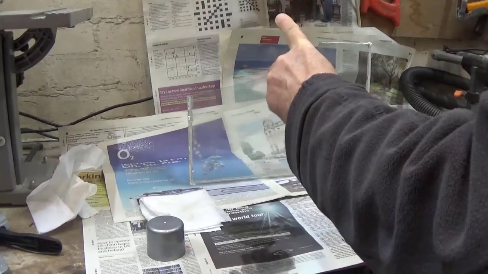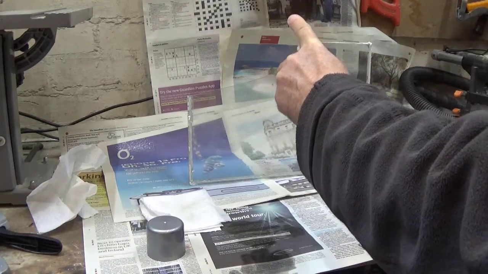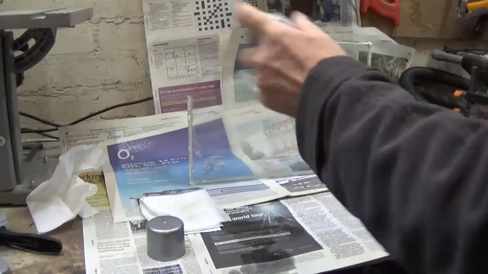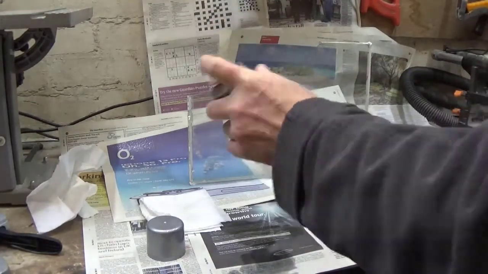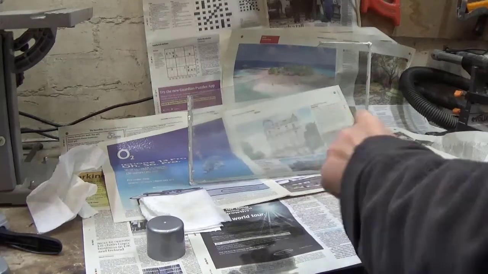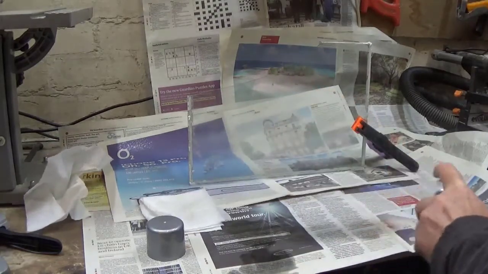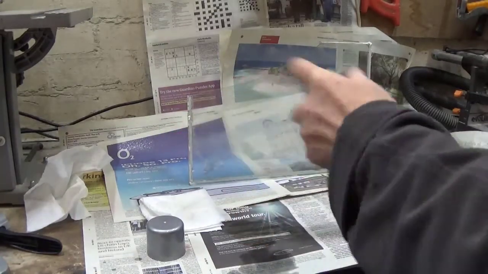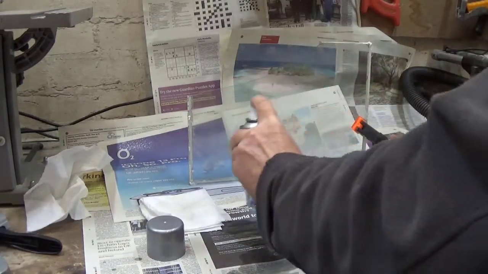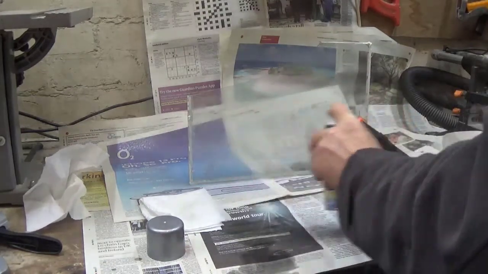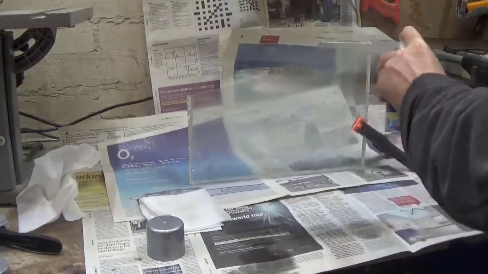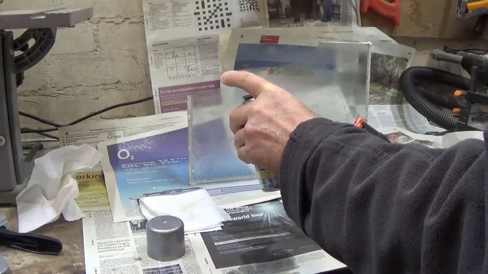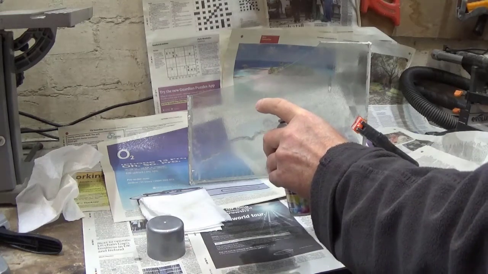Those sparkly bits sort of drop down towards my feet. Oh, I see. This is in fact sparkles and no paint. Oh, that's why Angela never lets me do any painting. Run, run, run.